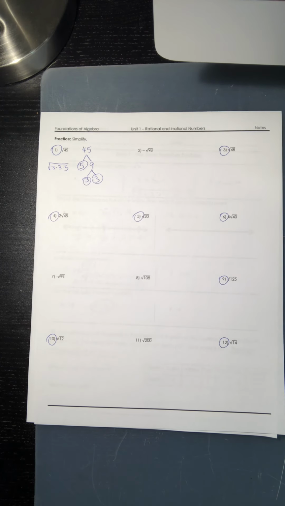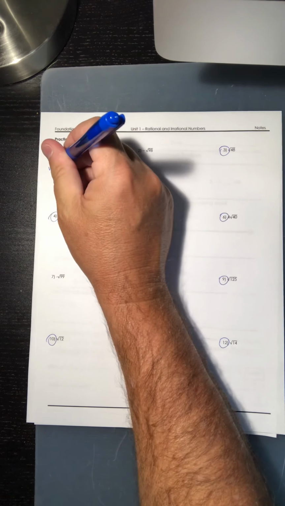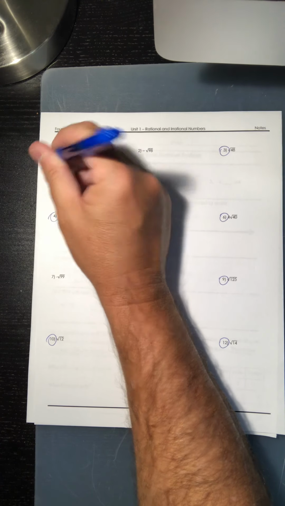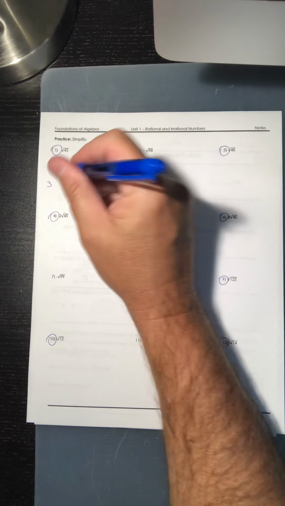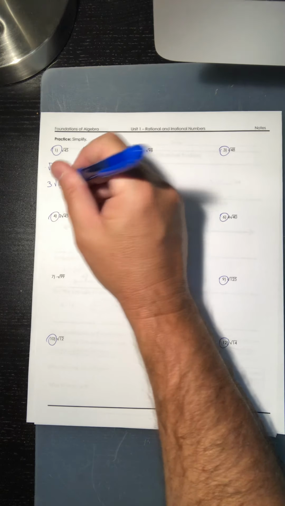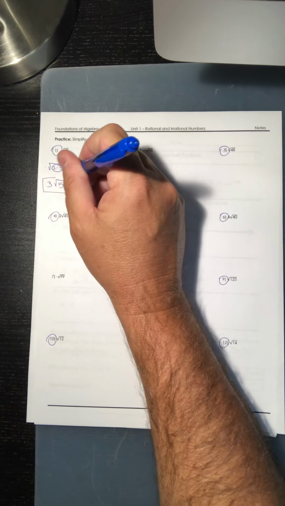Now, remember, we're looking for pairs. So I'm going to pull a pair of 3s outside. So that 3 is going to go outside the house. The only thing that's left underneath is that 5, and there's your final answer. So that's not too bad.